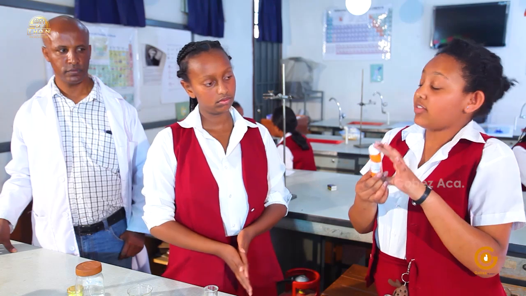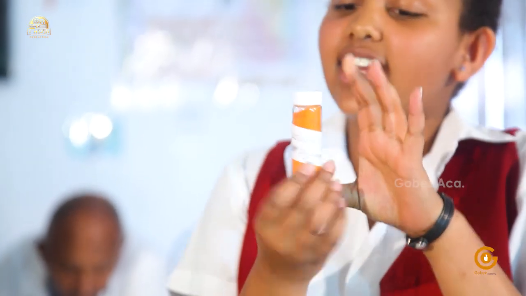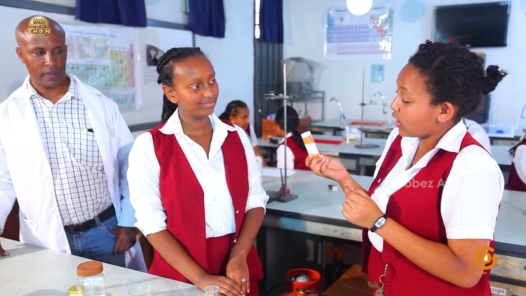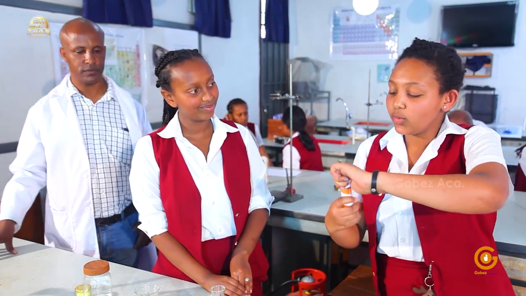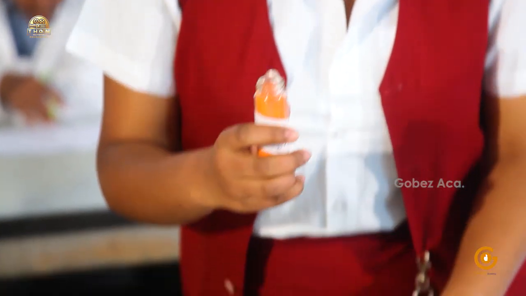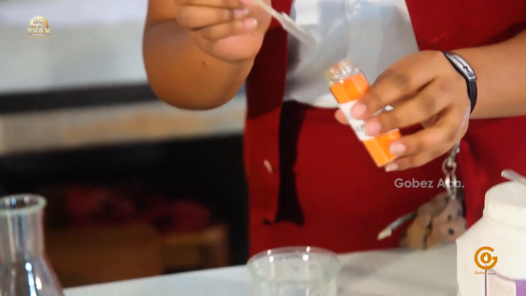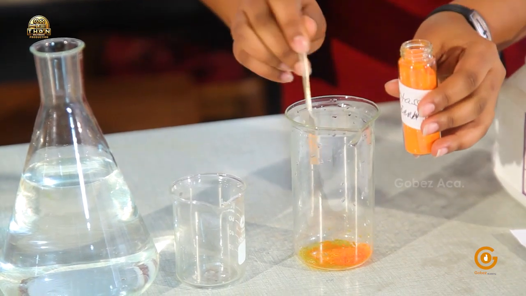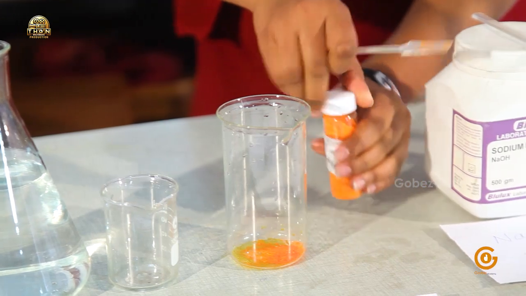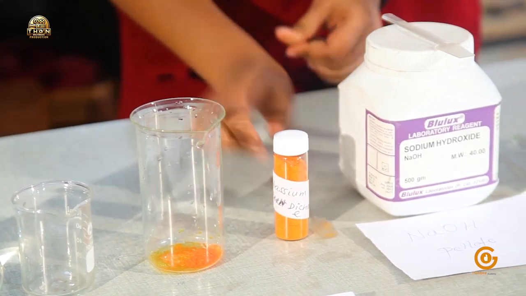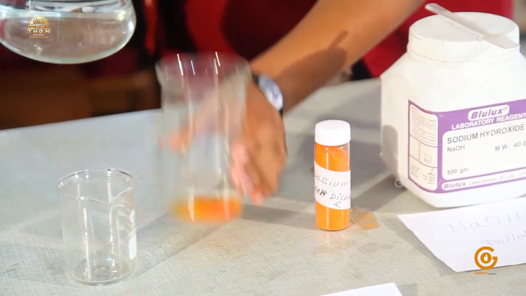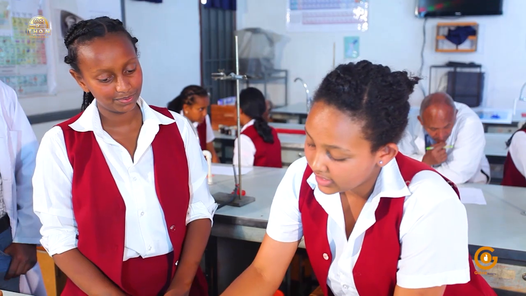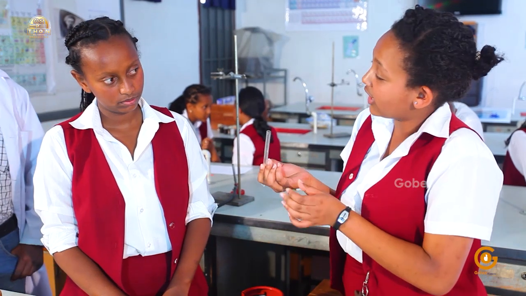As you can see, I have a beautiful orange colored solid here and the name of the solid is potassium dichromate. I'm going to make a dilute solution out of this potassium dichromate. So I'm going to add some with my spatula to my beaker. Yes, this much is enough. I am going to use water as my solvent. I'm also going to use a glass rod to stir it.